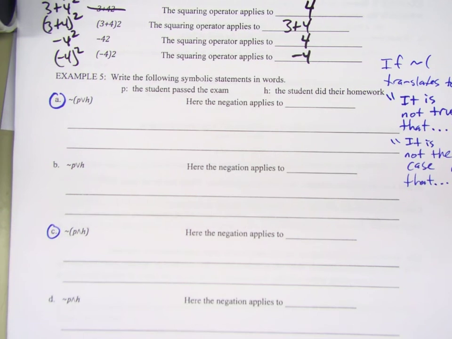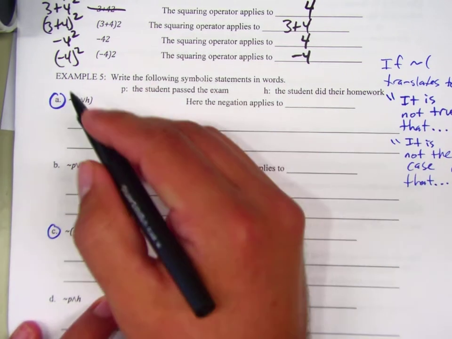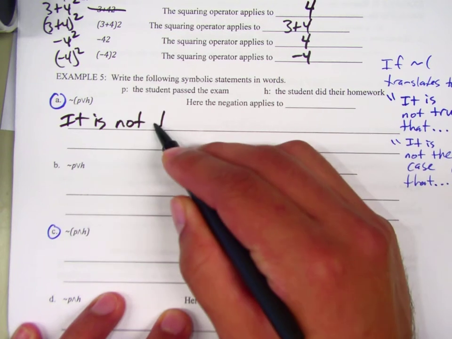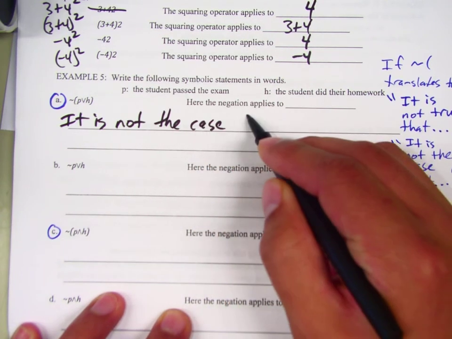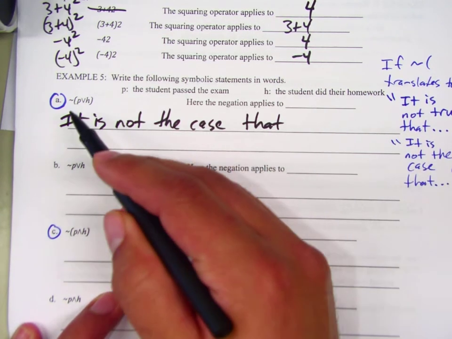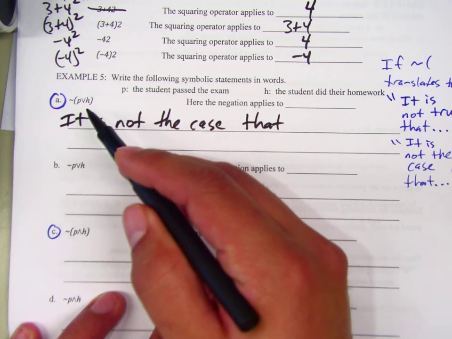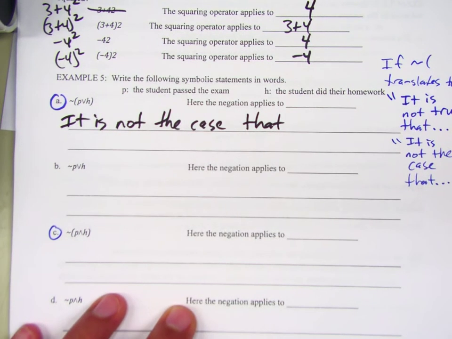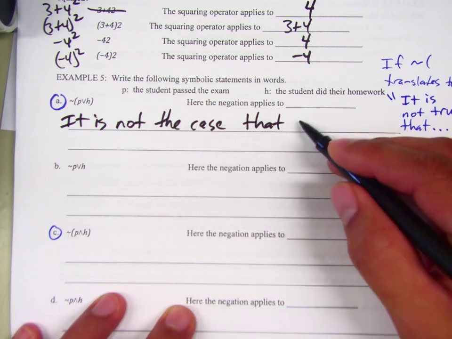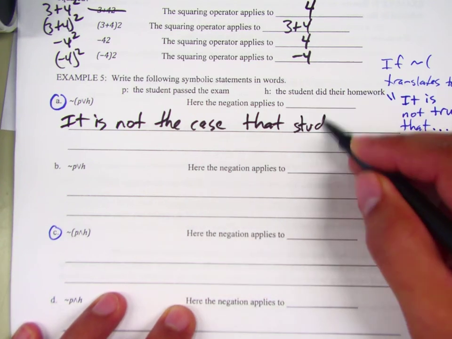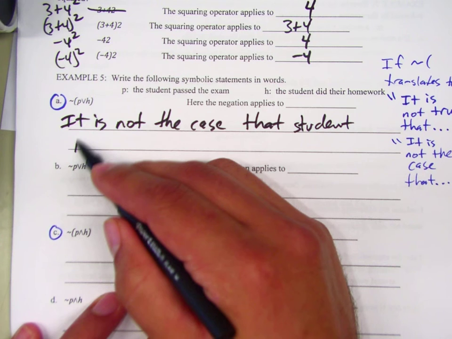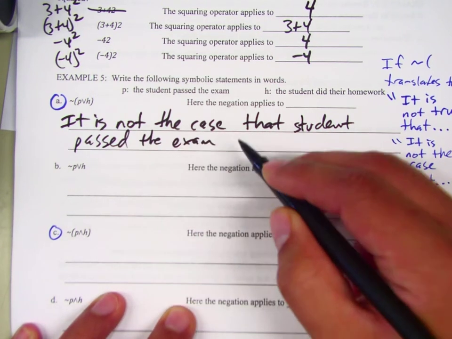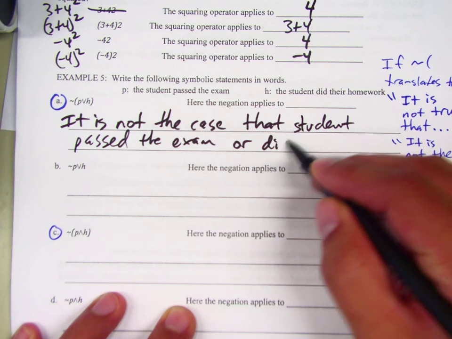So for the first problem, for A, I would say, it is not the case that, and now I would just write out what is in the parentheses in words. So how do I say this? Exactly. So it's not the case that the student passed the exam or did their homework.